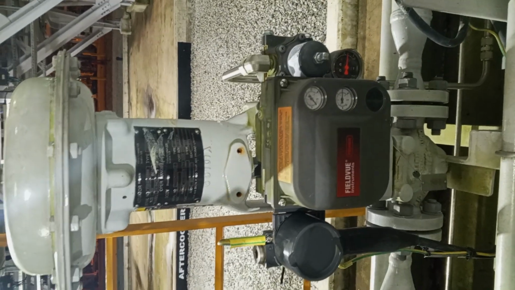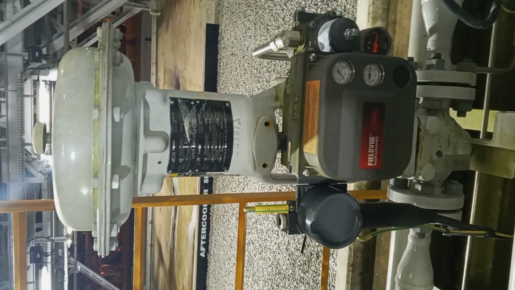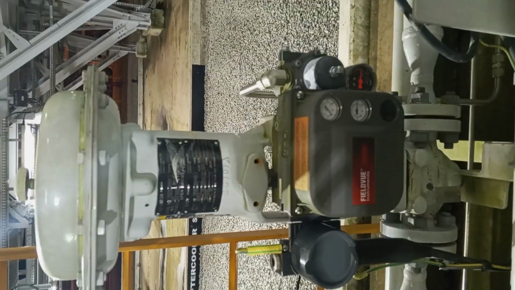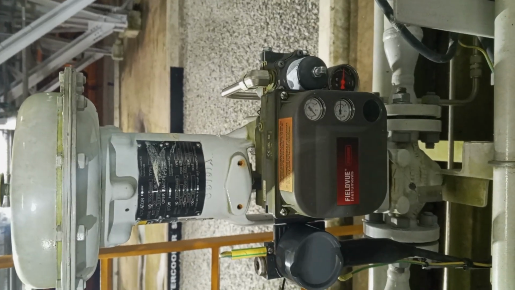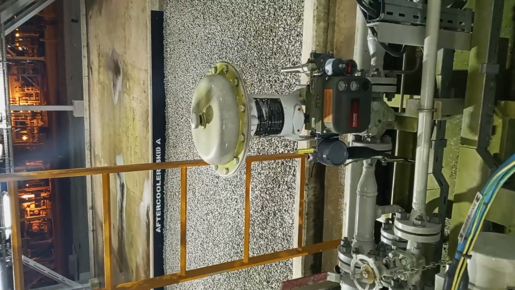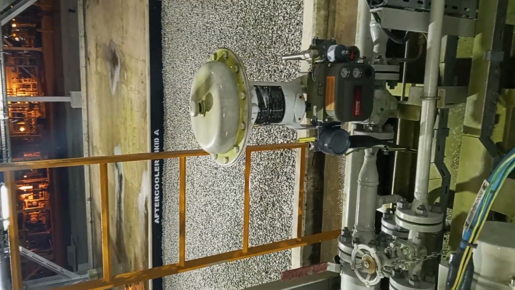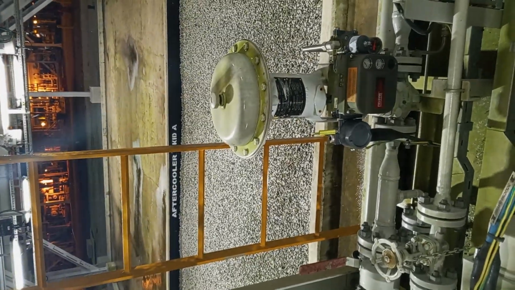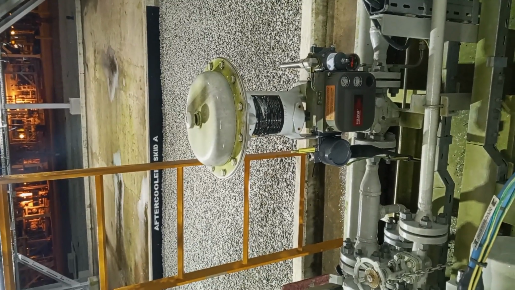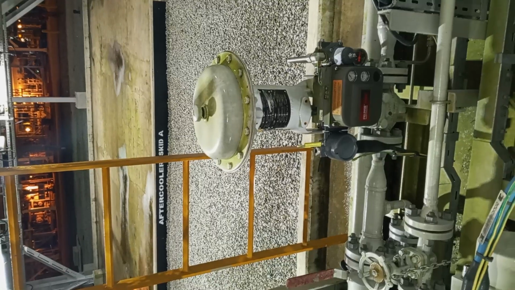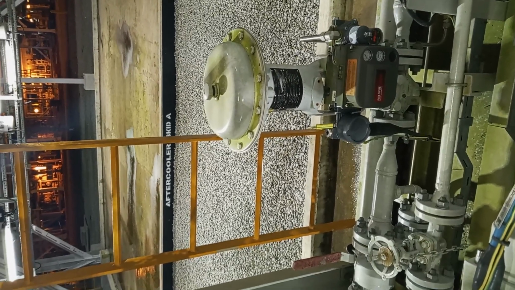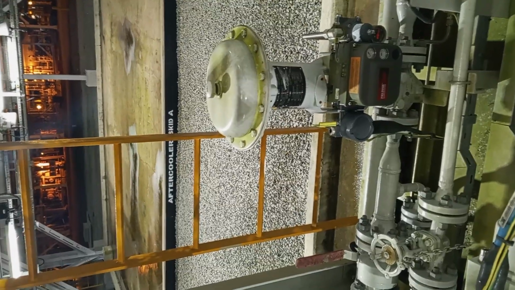In this process line, its duty is to regulate the level in the vessel or flowing through the line using the level transmitter information. So the level transmitter will send the level information to the PLC or the controller, which will in turn regulate the valve opening or closing.